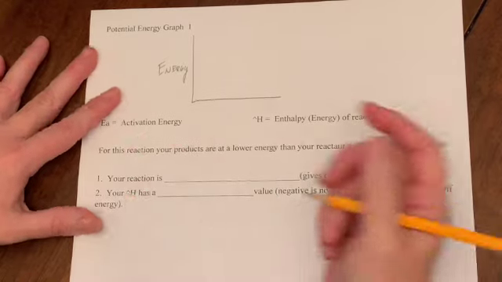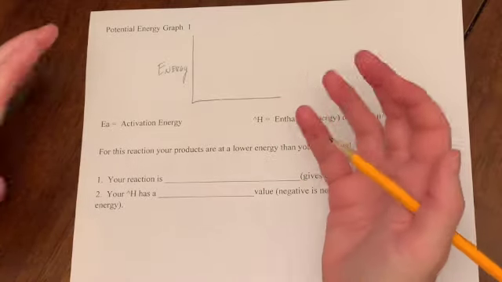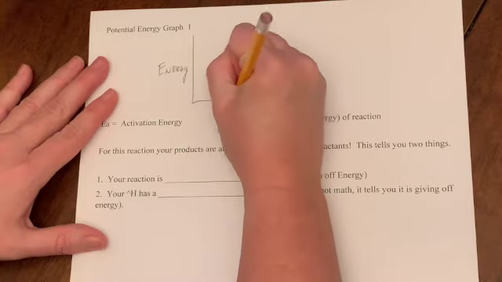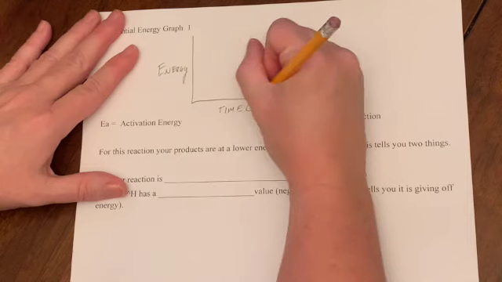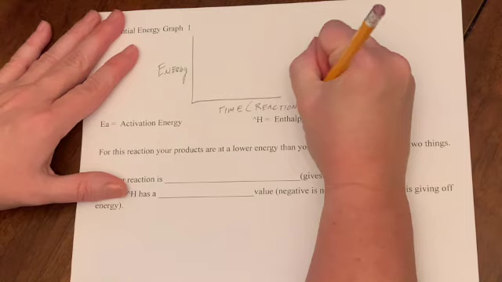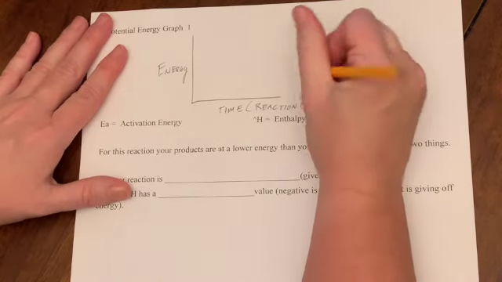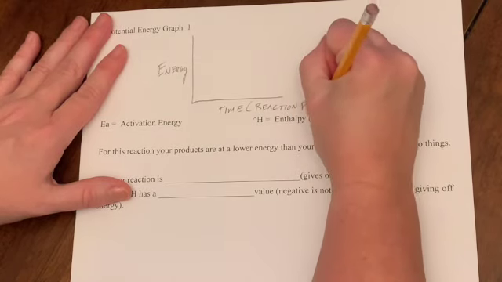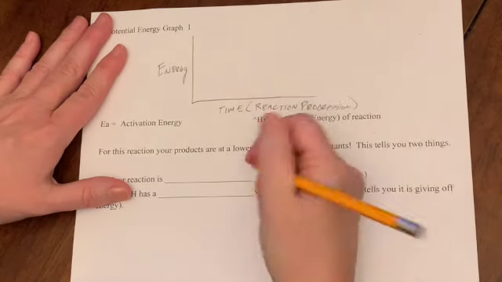On the x-axis, there's lots of different representations of the x-axis. I think the easiest thing to think of the x-axis is just time. So what's happening over time? Technically, it's supposed to be what's called a reaction coordinate, but that's really not very helpful for people. So we'll just think of it as reaction progression, because that can be a little bit more. Okay, reaction progression. So here we go.